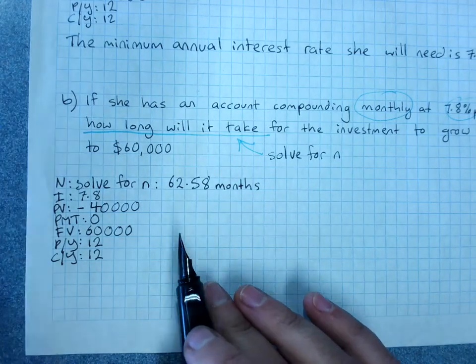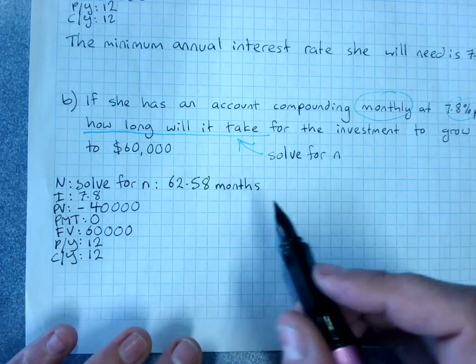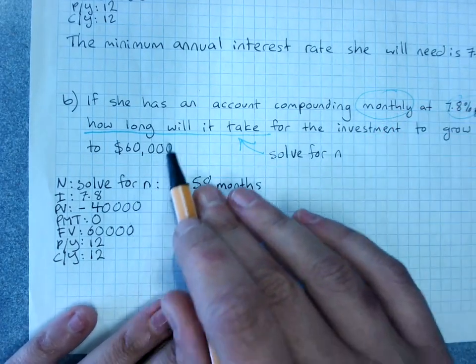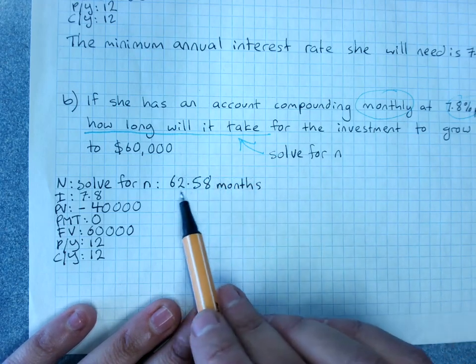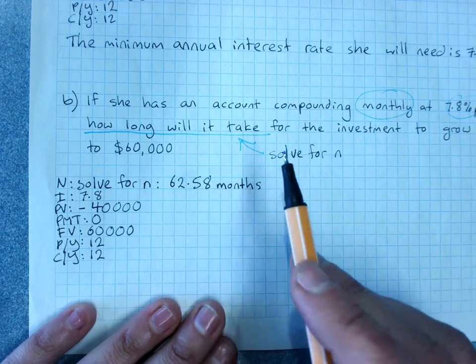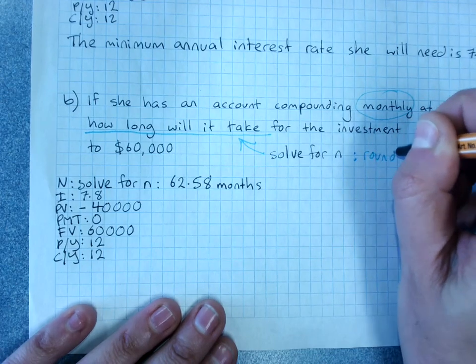You do need to be quite careful when you're rounding. You will need to round up to the nearest month. Not just round to the nearest month, we round up. So no matter how much over 62 it is, 62.001, we'd go up to 63. We'll talk about why. Round up.